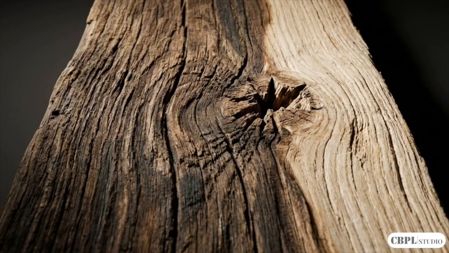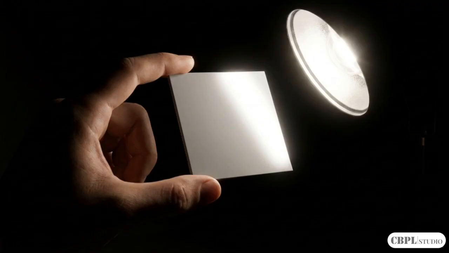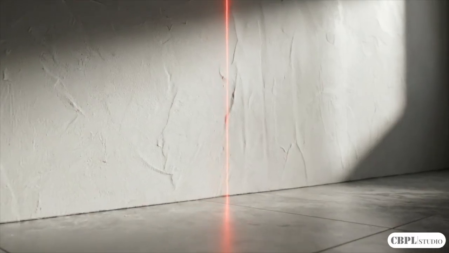Real materials carry unpredictable natural variations. 2 veneer sheets never perfectly match. A small 2-inch laminate sample will look noticeably darker across 10 feet of cabinetry. Even the room itself holds irregularities.